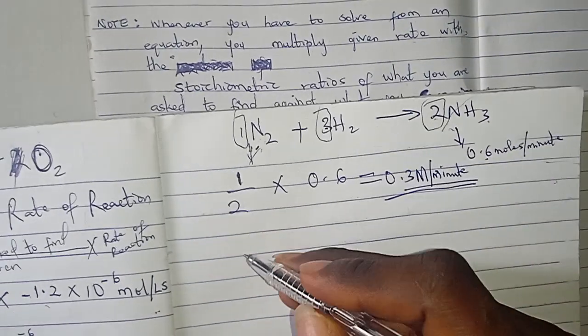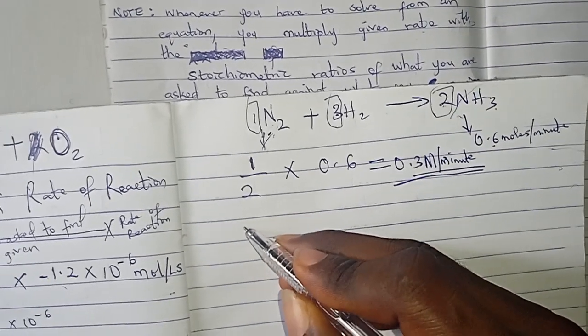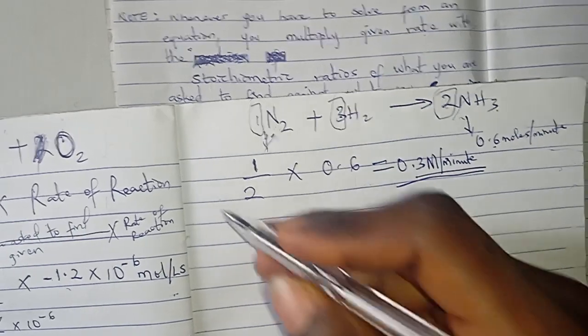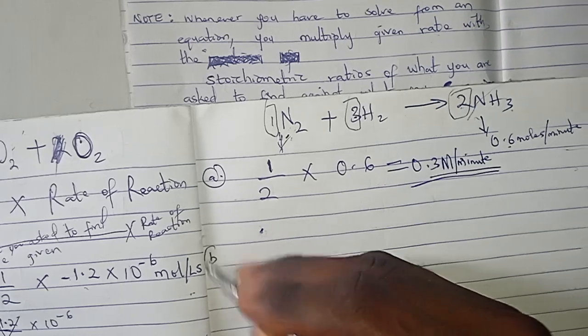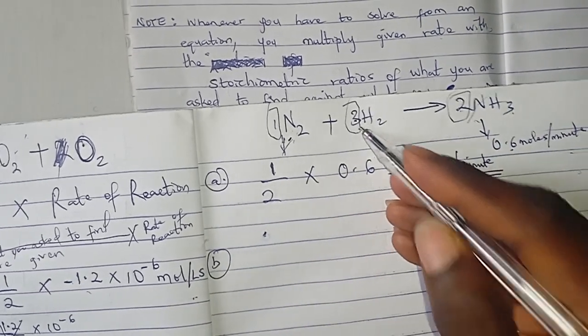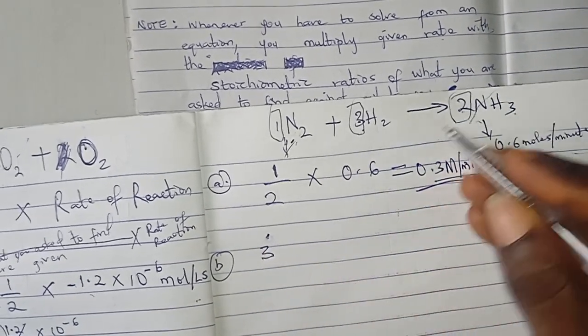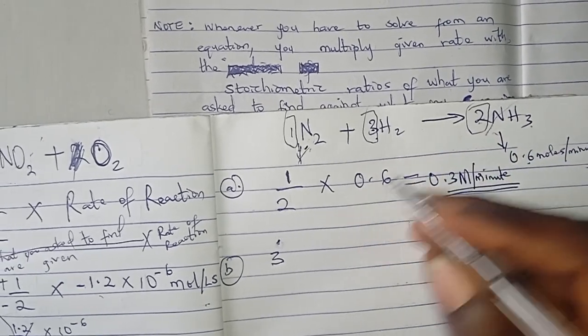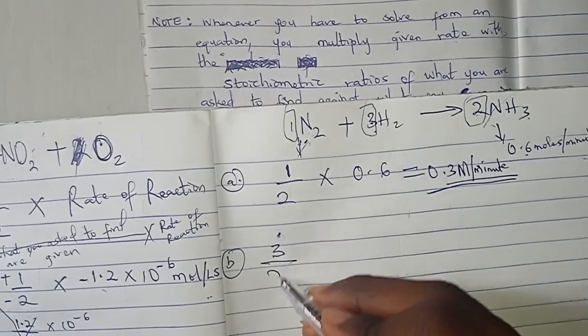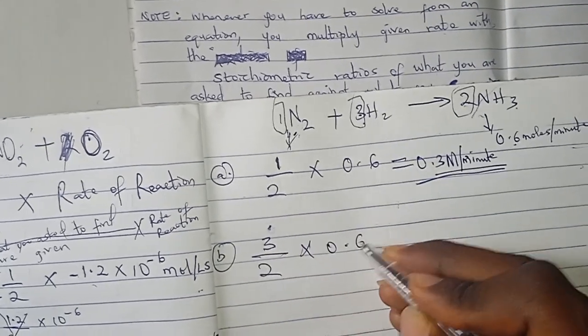Then to find the rate at which hydrogen is being consumed, that is B part. So I'll say when 3 moles of this is consumed, we have 2 moles of ammonia. So times the rates. So you get the point.